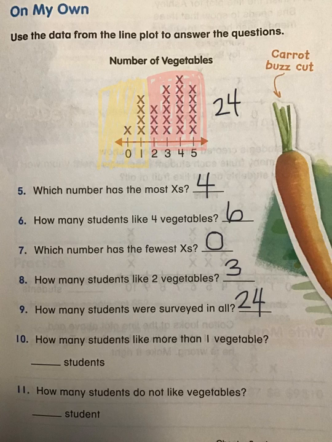So let's go and count them. 1, 2, 3, 4, 5, 6, 7, 8, 9, 10, 11, 12, 13, 14, 15, 16, 17, 18, 19. So 19 students like more than 1 vegetable.